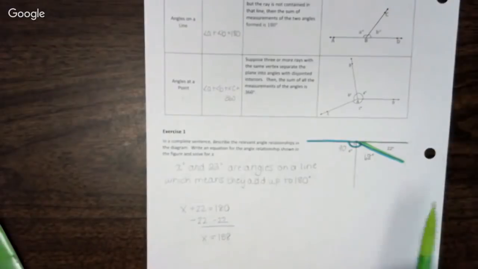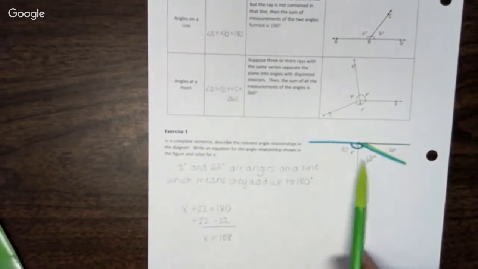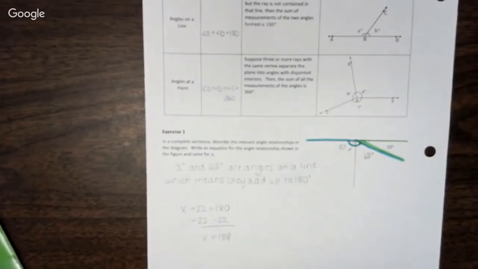68. And if X is these two angles put together, you would then add those. So 90 plus 68 is 158. And it doesn't matter how you get that answer. Just make sure you're showing equations.